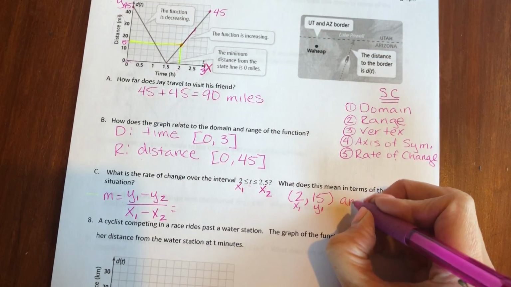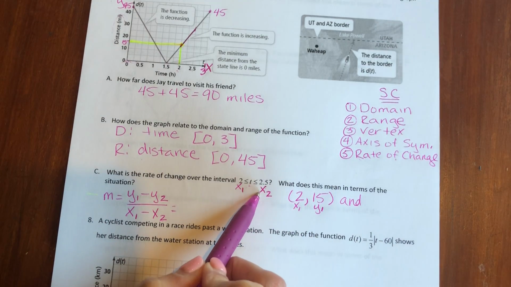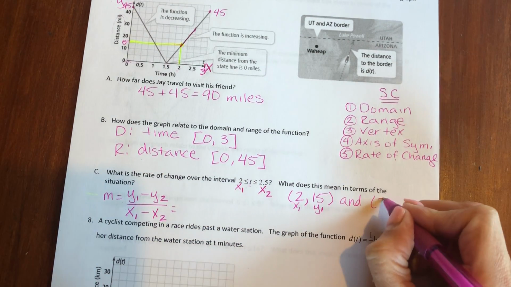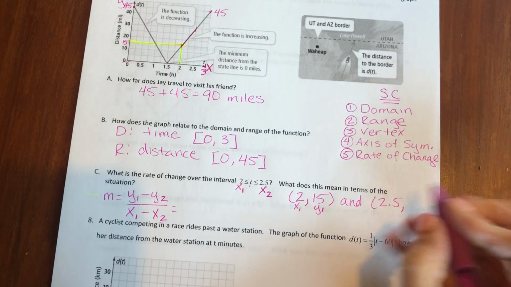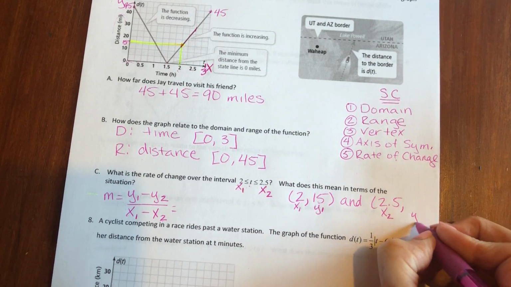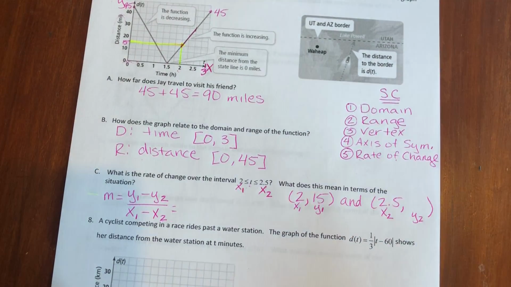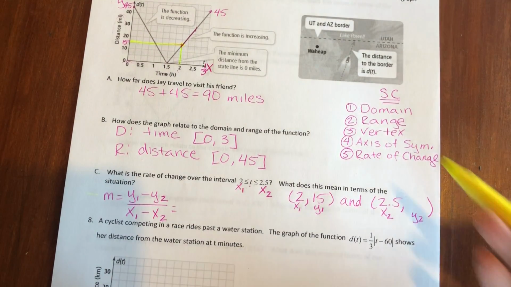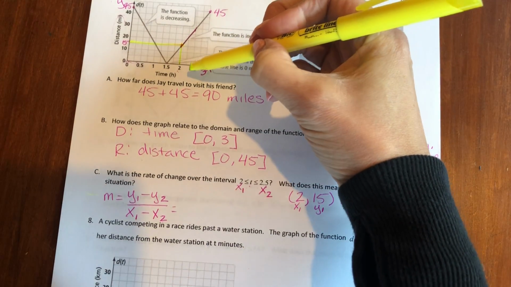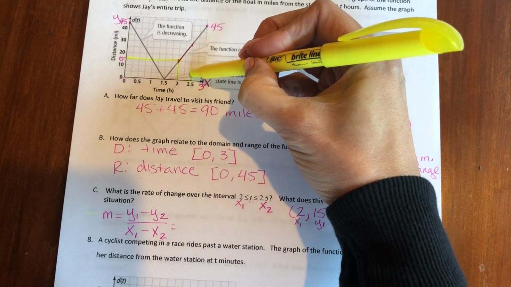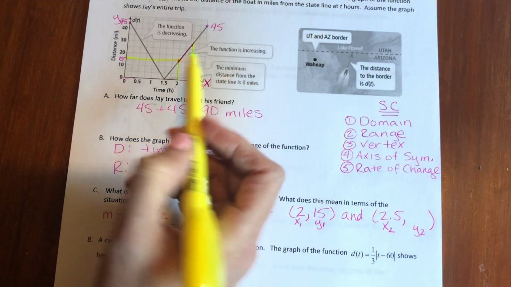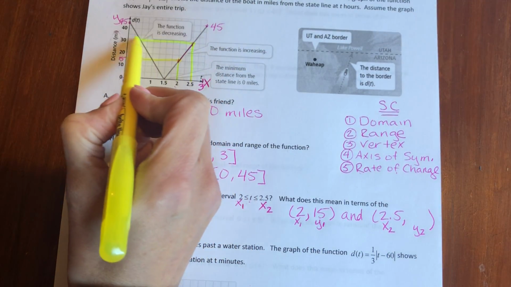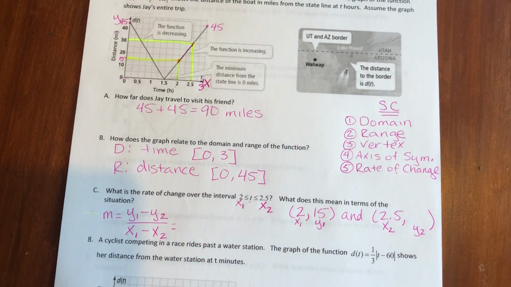Now I need to find the other y. So I'm going to use my second x here, 2.5. Now I need to find that second y. So let's go back to the graph. 2.5, hit the graph, turn to 30.